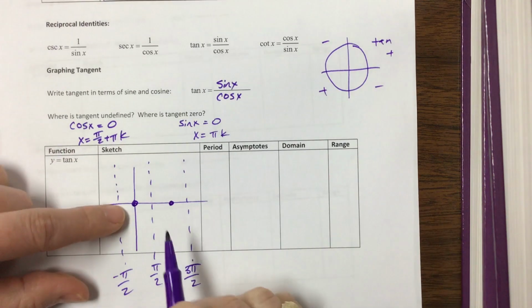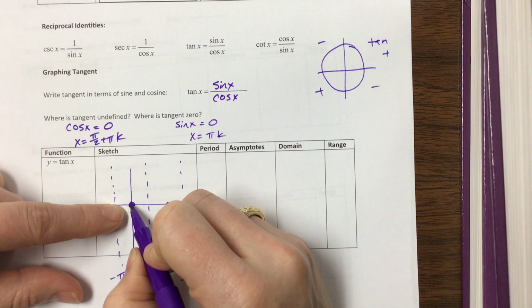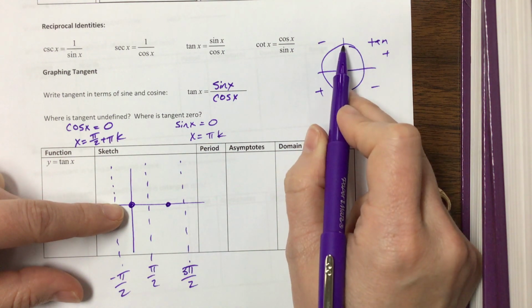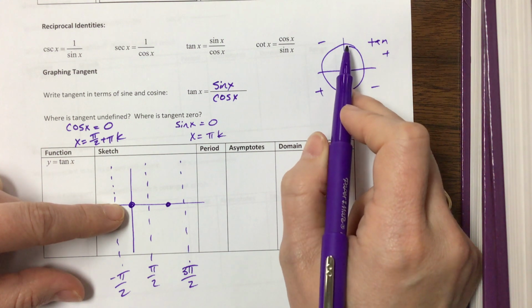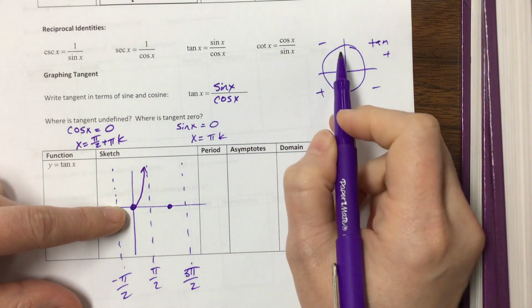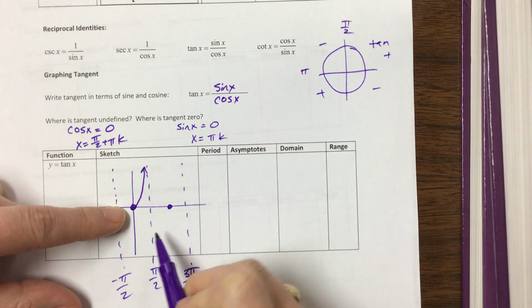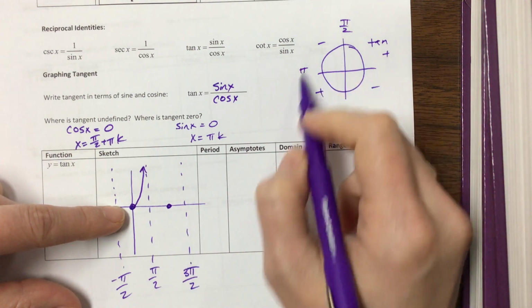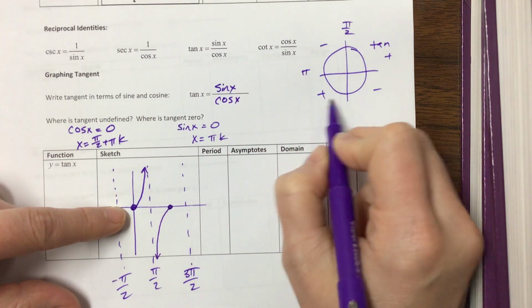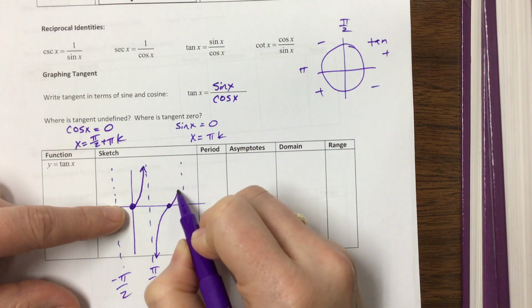So from 0 to pi over 2, that's quadrant 1. We need this tangent value to be positive. Well, it's going from 0 to something ridiculously large, but it's undefined here, so it starts approaching that asymptote, doing something like that. Then in quadrant 2, that's pi over 2 to pi. These are negative values, and so it's doing something like that, approaching the asymptote that way. Here in quadrant 3, this is pi to 3 pi over 2. It's going something like that.